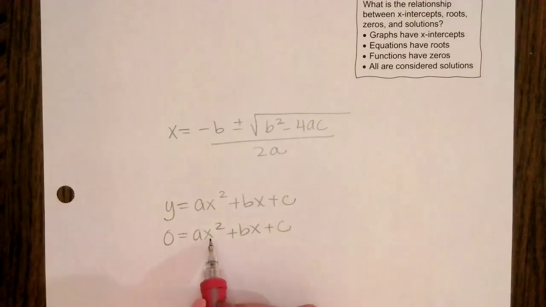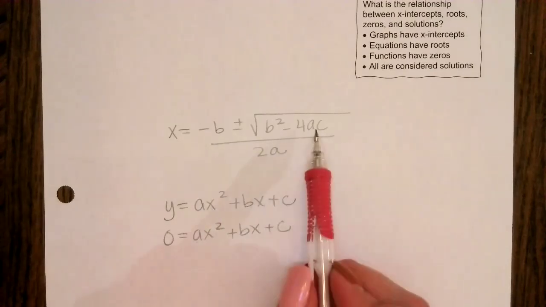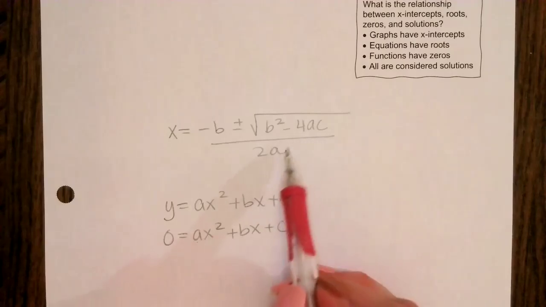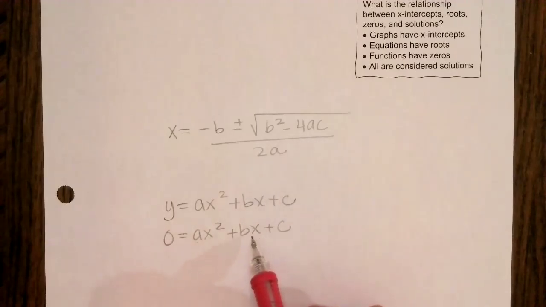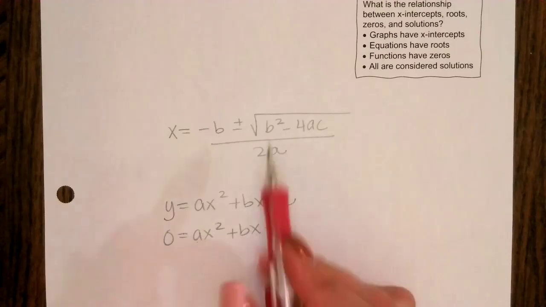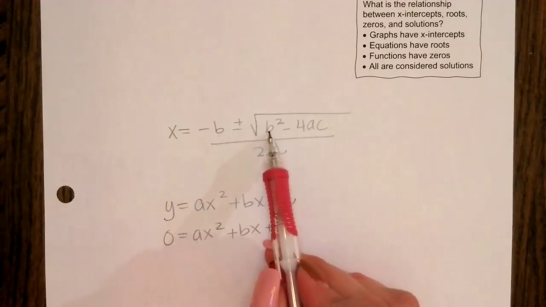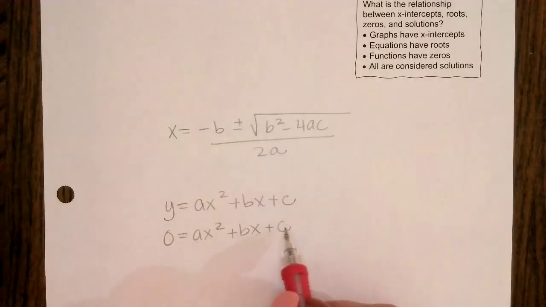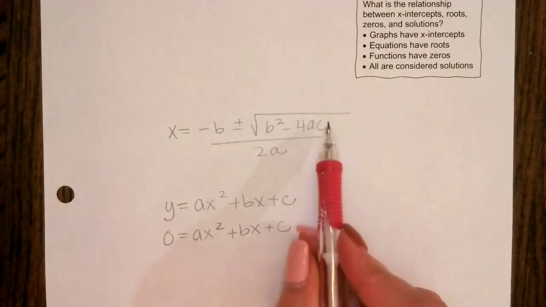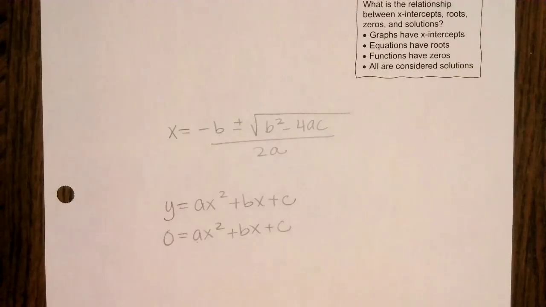And then the value in front of x squared is your a. That's what's going to go in the place of the a right there. The value in front of the x is our b, and it is going to go in the place right there. And then our c, our standalone number, our constant, is going to go in the place of c in our formula. So let's try some.